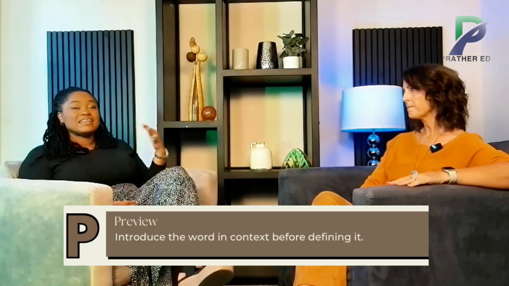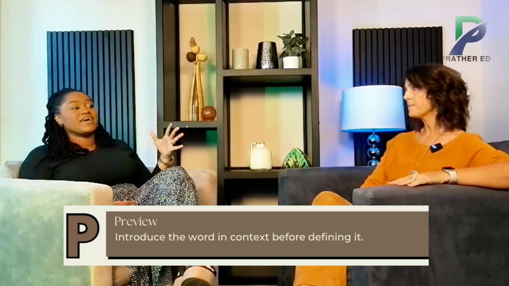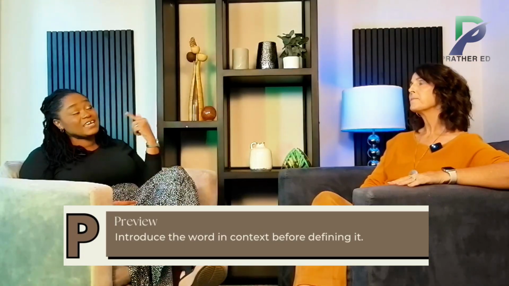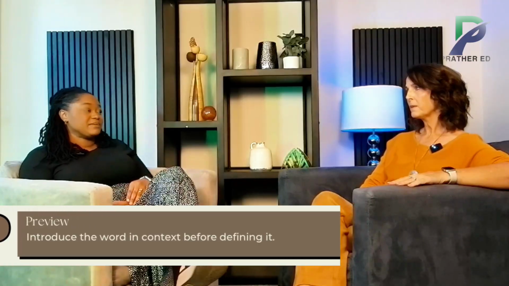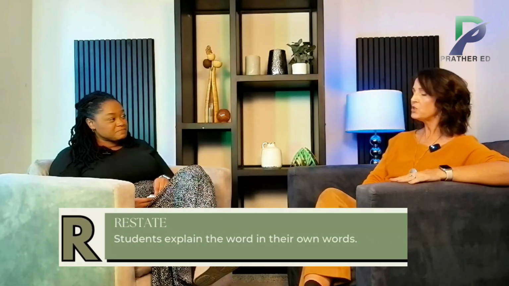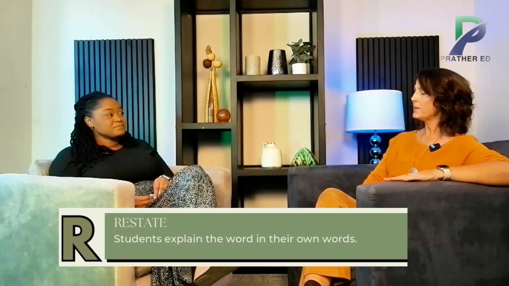We don't want to put any limitations on that vocabulary. We want to let the student's mind get to thinking about the vocabulary and about what the context of that word may be and what it may mean. So after previewing, the next step would be to restate. Can you give me an example of that?